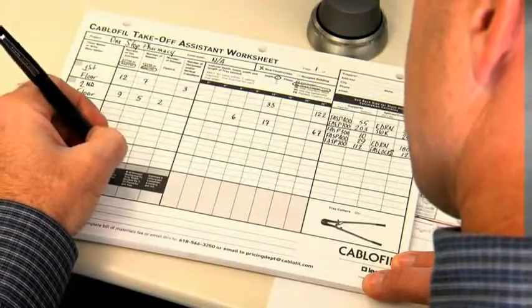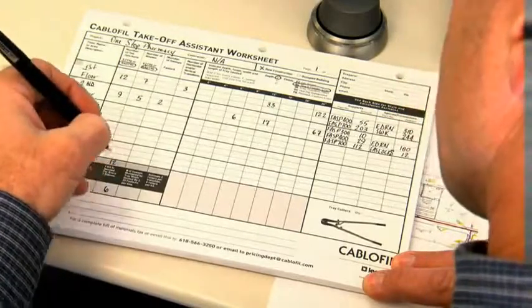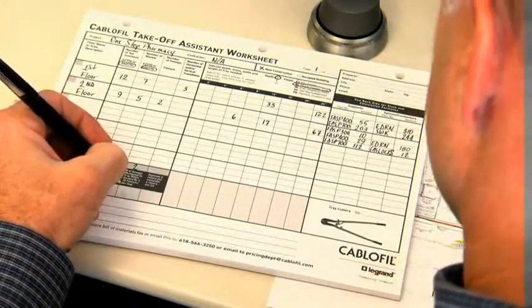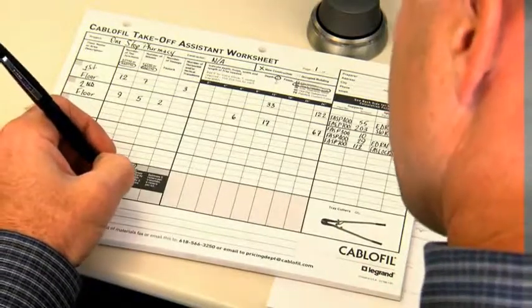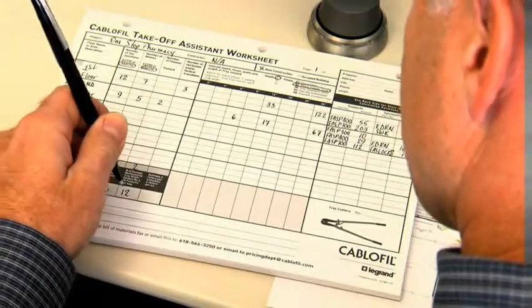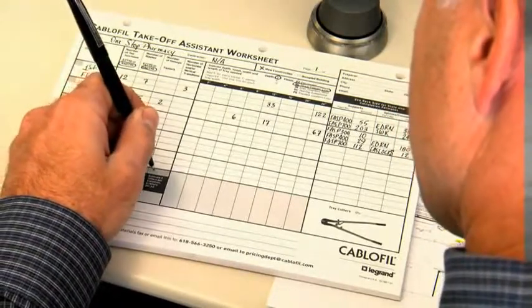Now select the support method to be used and enter the total number of supports required. For quick reference, the backside of this sheet contains information on the supports and splices, including the correct quantities to be used and the model numbers. Next, based on total footage of tray, calculate the total number of splices needed.